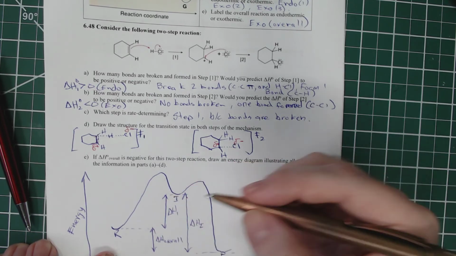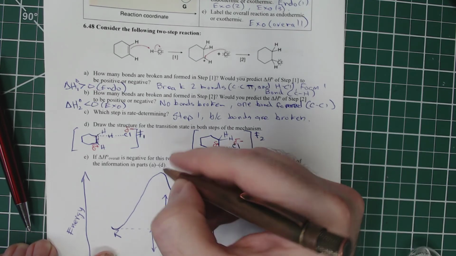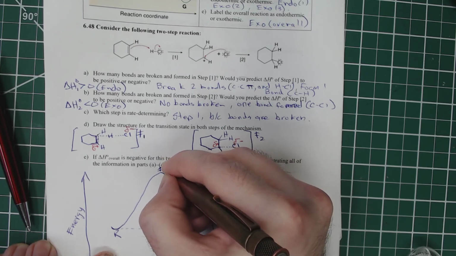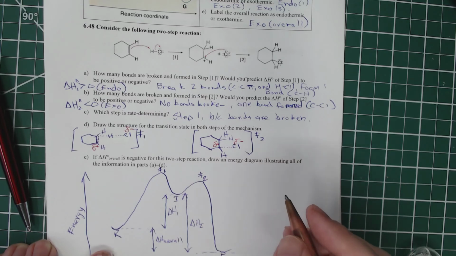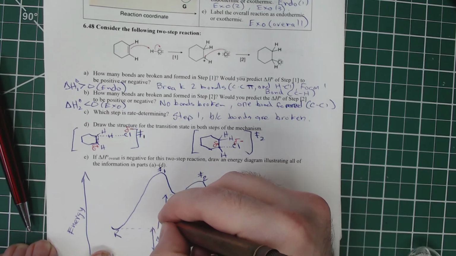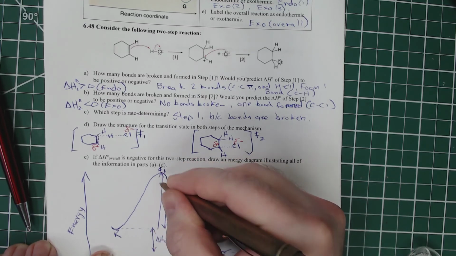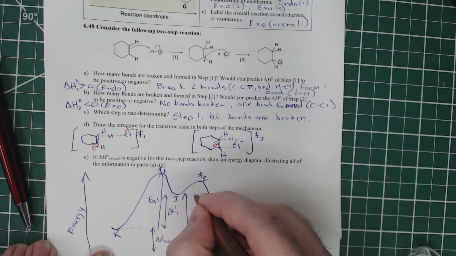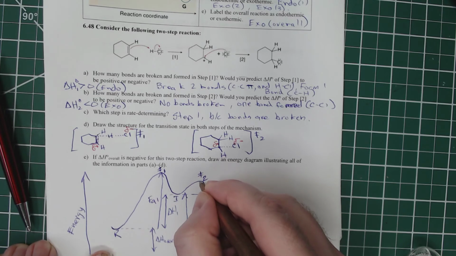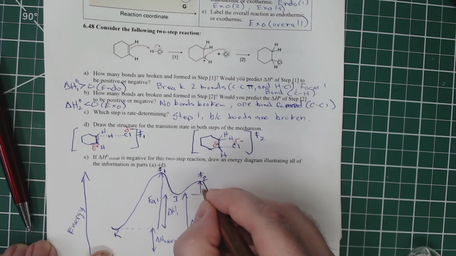All right. Our activation energy, and here I'll put, this is our transition state 1, transition state 2, and this is EA1. And then here, this is EA2.